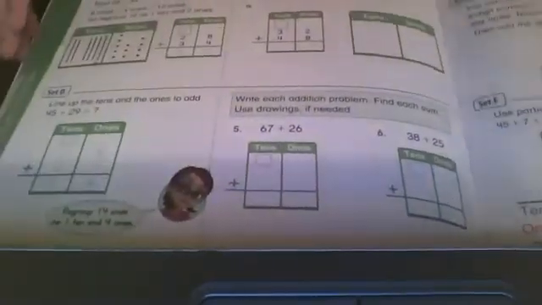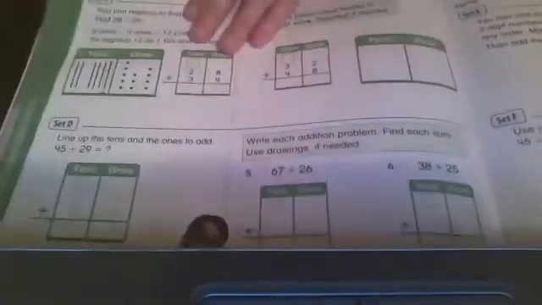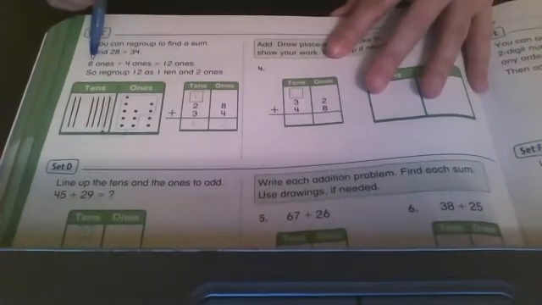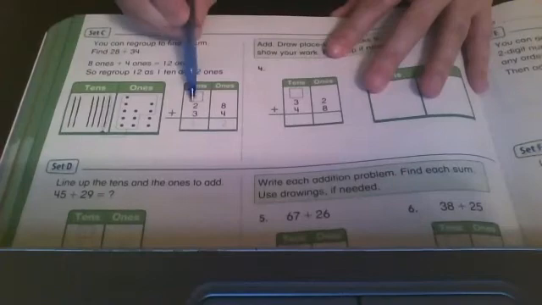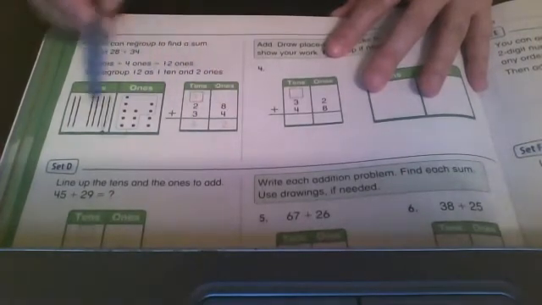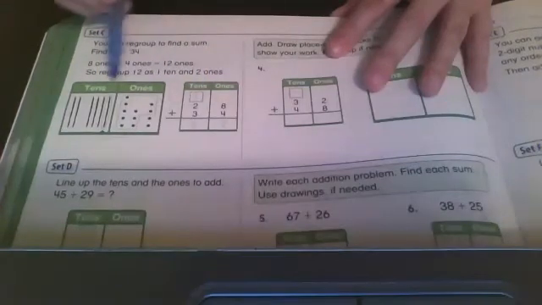Moving ahead, let's take a look at set C. Set C tells us you can regroup to find a sum. Find 28 plus 34. We have it written out here, 28 plus 34, and they do both strategies.